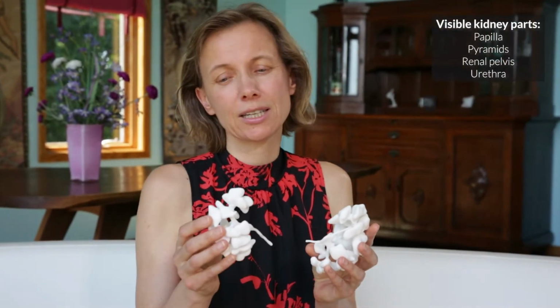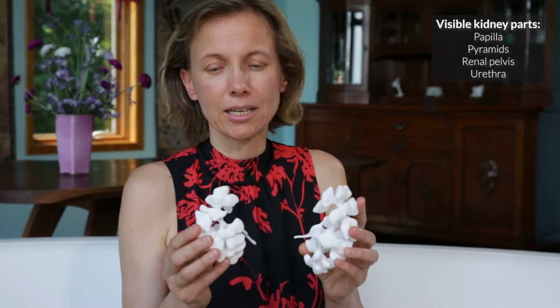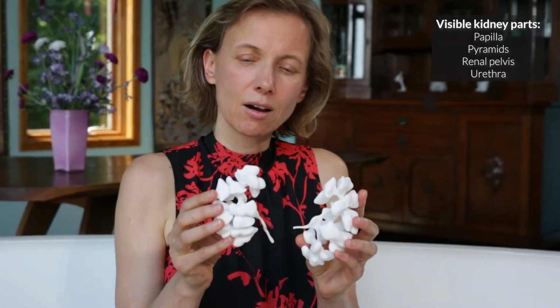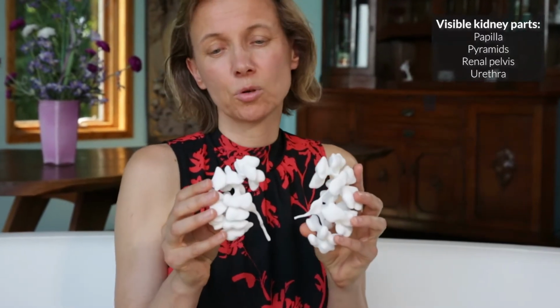Here I have 3D printouts of the left and the right kidney of the visible human female. As you can see, the number and shape and size of the individual anatomical structures is rather different, even for one individual.